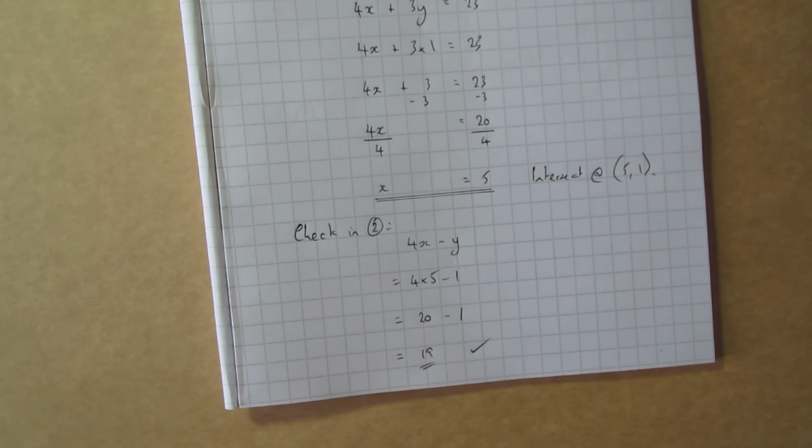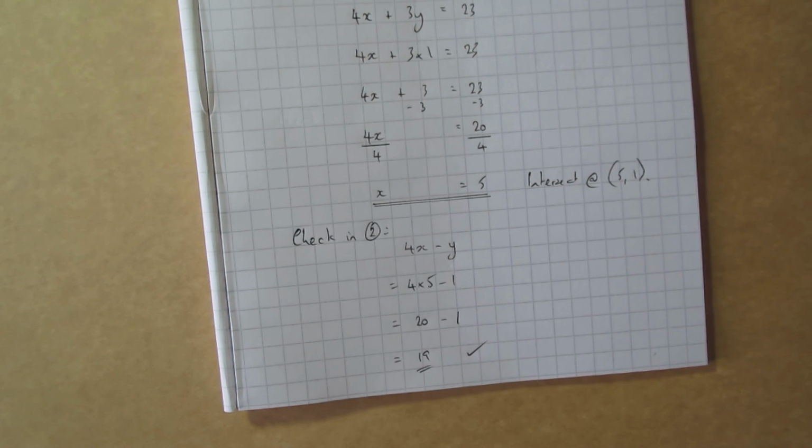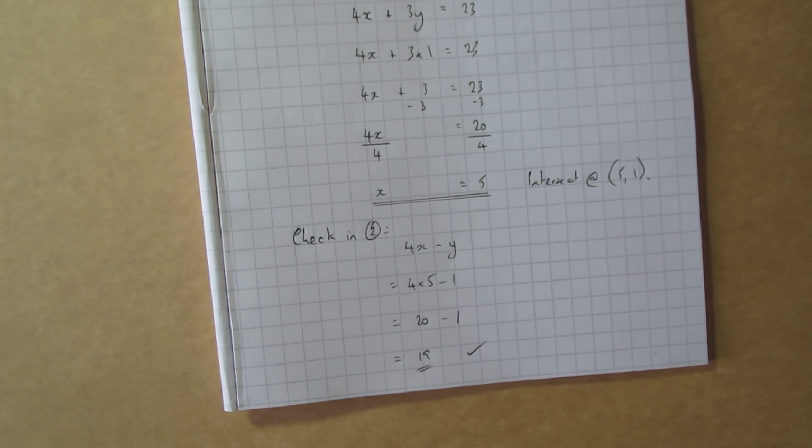Please look at my next video to consider some simultaneous equations by elimination, which are a bit more difficult. This is the easy beginning of the topic. It does develop further.